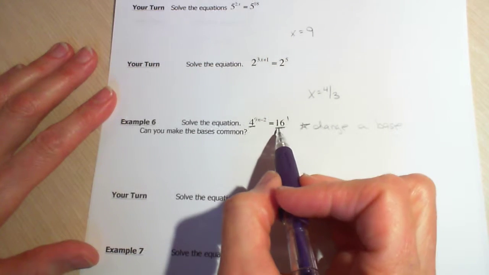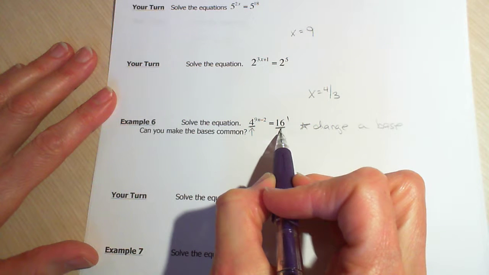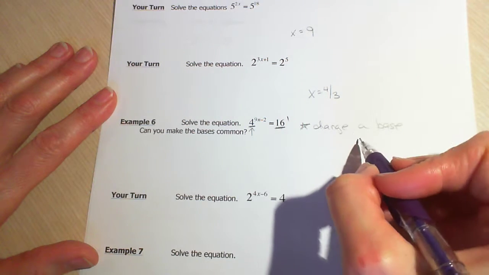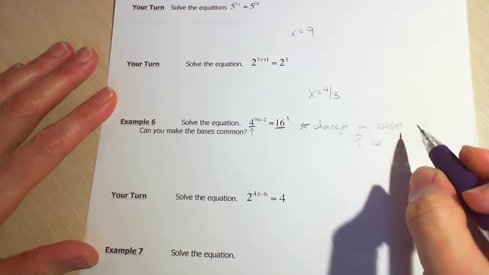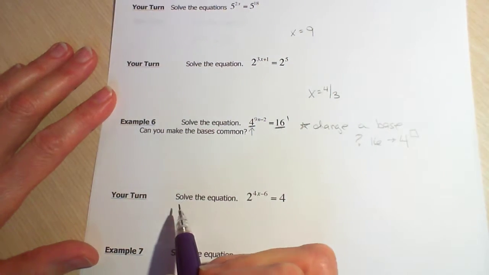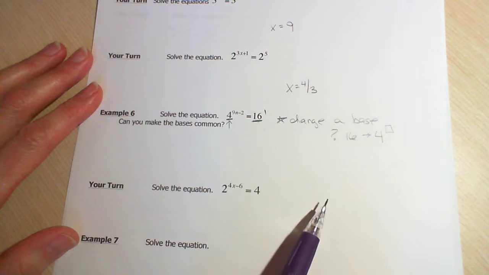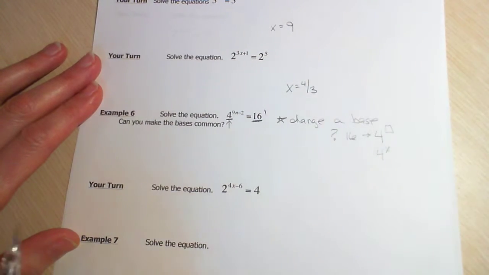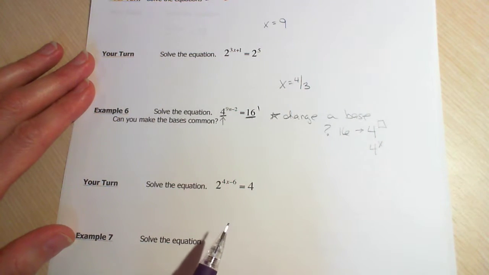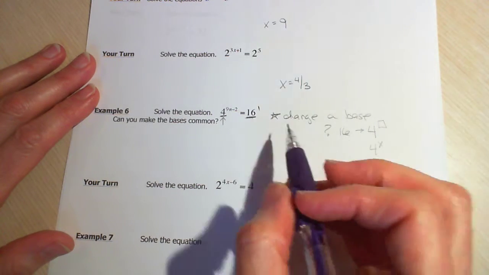The question you want to ask yourself is, you always want to find the smaller base, which is base 4, and you want to think, can I write 16 as 4 to the power of something? That's where that exponential cheat sheet comes in handy. You want to find the column that has all the 4 to the x on your cheat sheet, and go down that column and see if there's a 16 on it. When you do, you see that 4 to the second power is equal to 16.